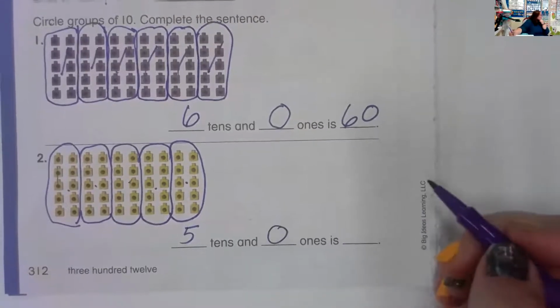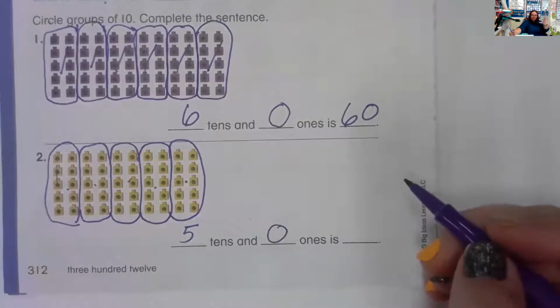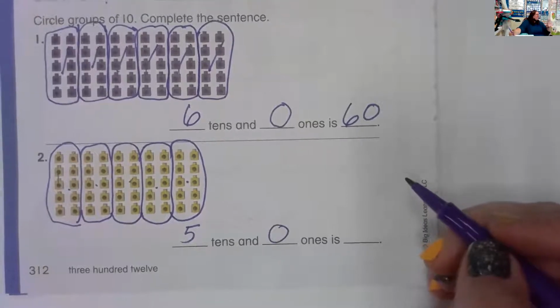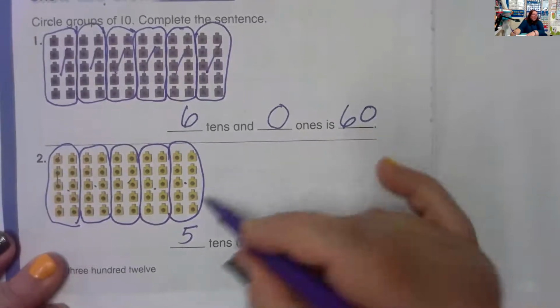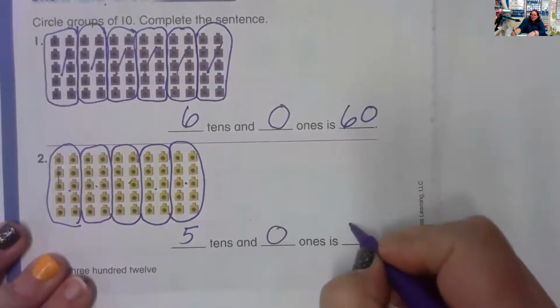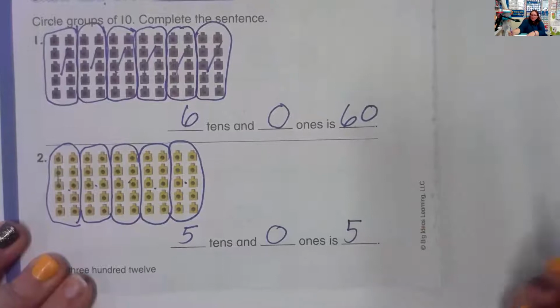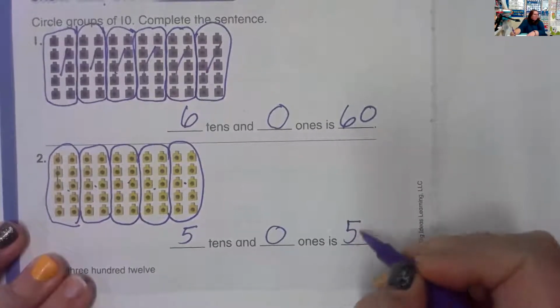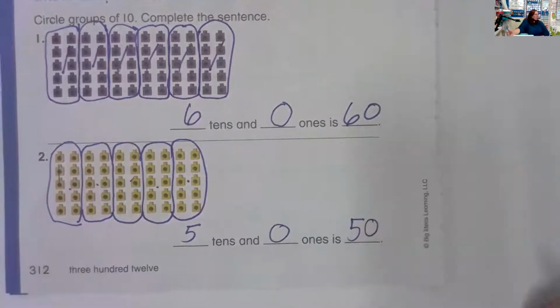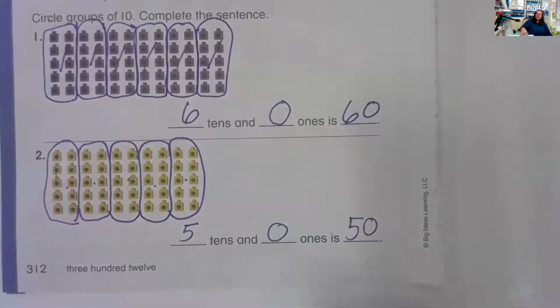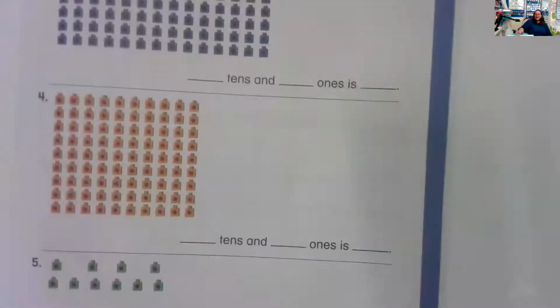I don't have any 1s. Does anybody have any 1s? Beautiful. Go fish, huh? So how many total do I have? 50. And then a 0, right? Yeah. Right? All right, let's flip it like a pancake.